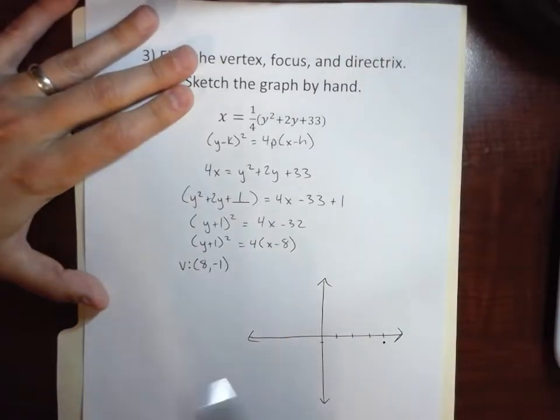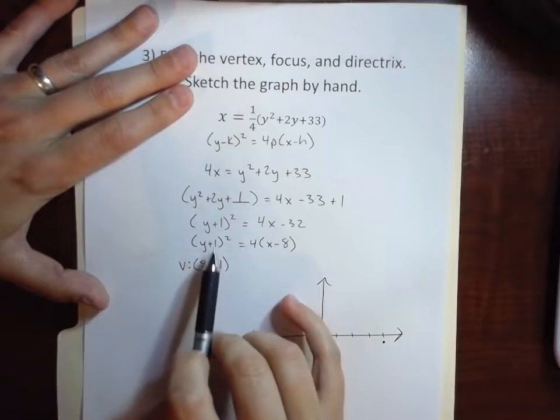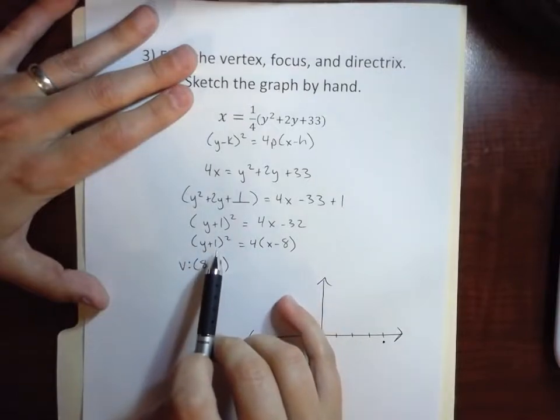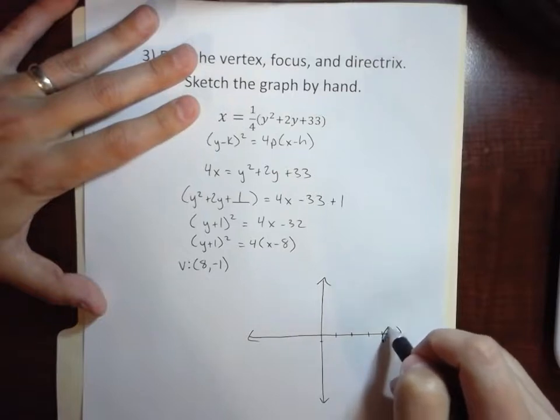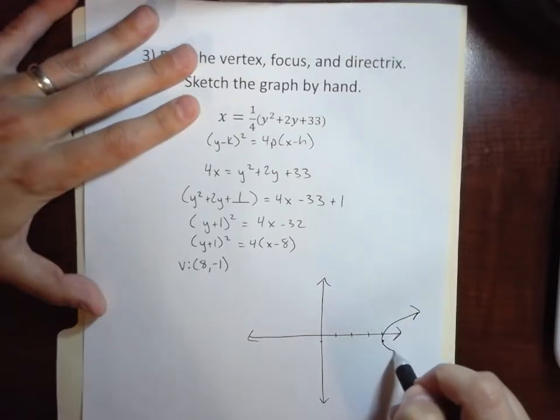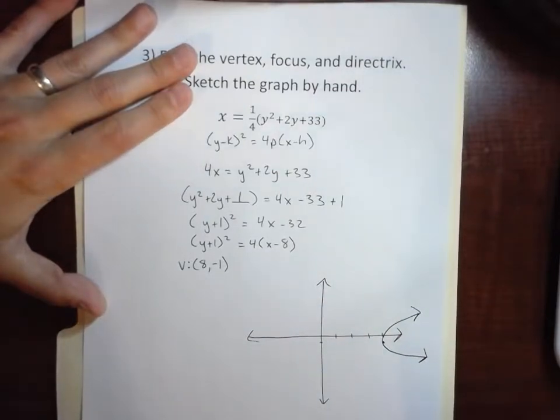Which way are we opening? Well, the y part is squared, so that means I'm opening horizontally, so either to the right or to the left. I've got a positive number here in front of my x, so that means I'm opening to the right. So again, I'll just kind of make a sketch there. So we're opening to the right. You can see the direction.